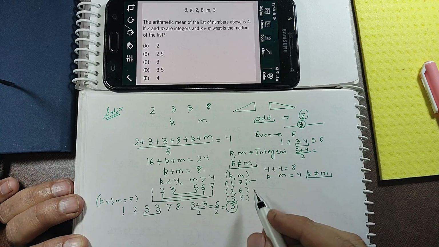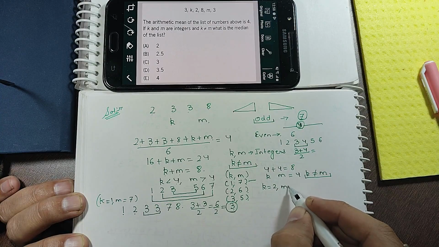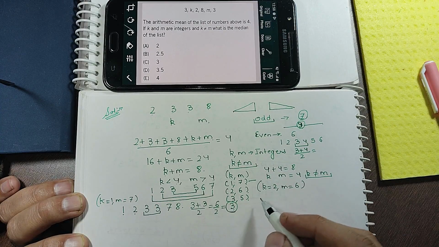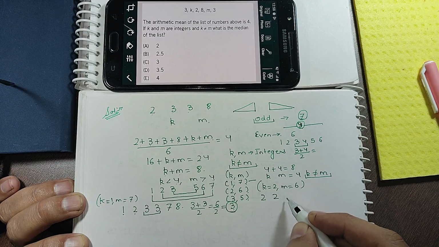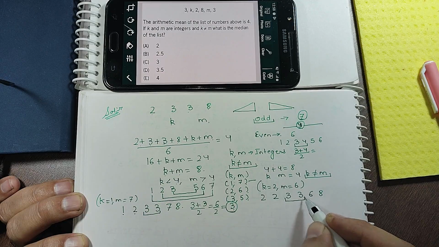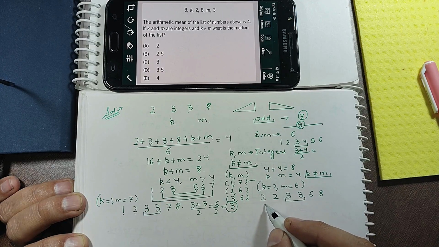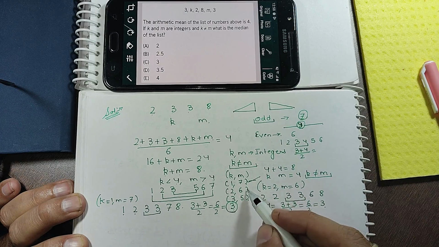Now, taking the other case where K is equal to 2 and M is equal to 6. In that case, I can write that the sequence will be like this: 2, 2, 3, 3, 6, 8. Again, you see that in the middle 3 and 3 are falling. So the median in this case will be 3 plus 3, again 6 by 2 equal to 3. So we have done 1, 7 and 2, 6.